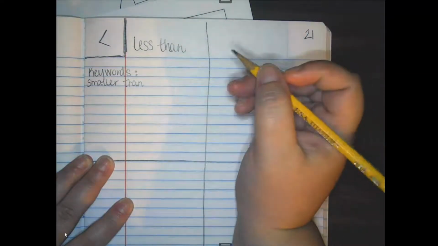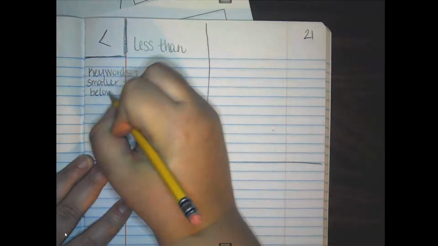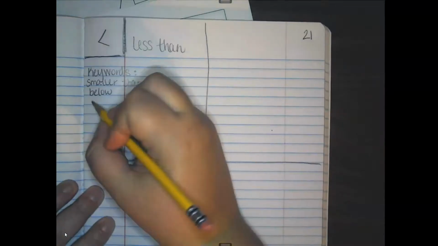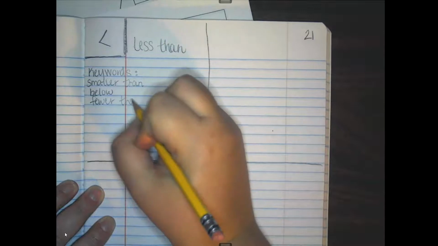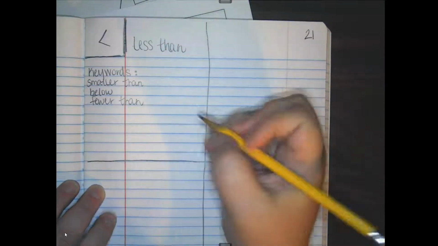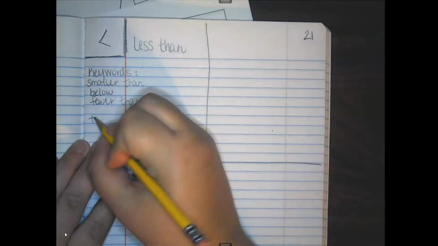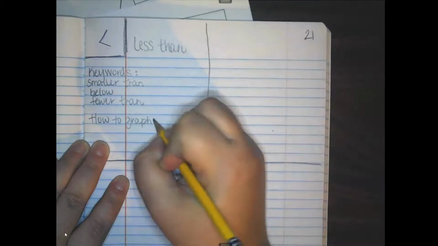You might also see below. Or you may even see fewer than. And then we're going to put how to graph. We're going to put that it's an open circle.